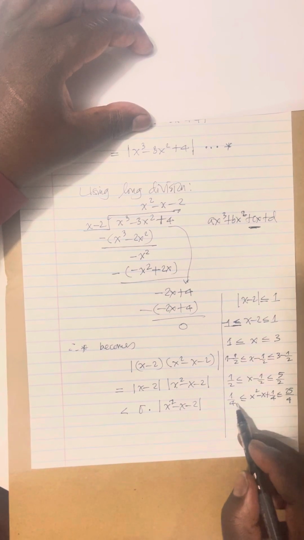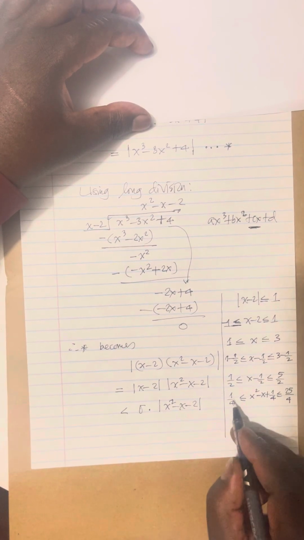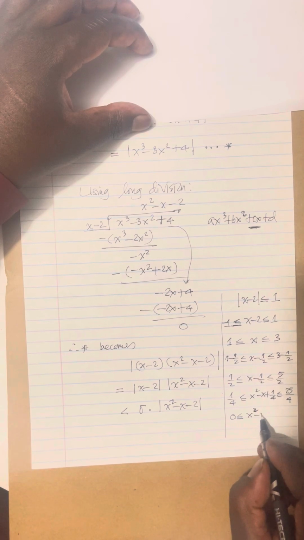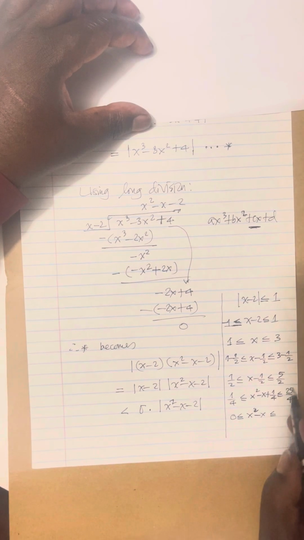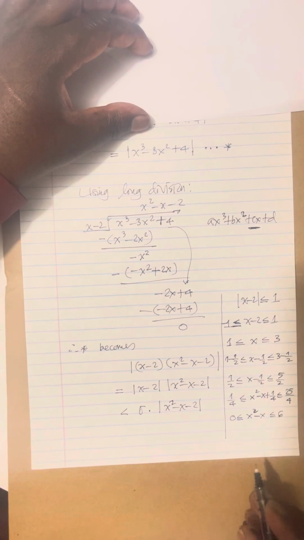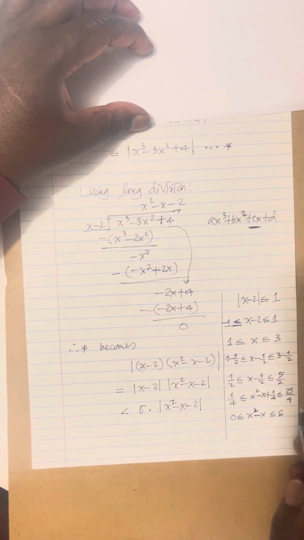So subtract a quarter from here, there, and there. This will be 0, less than or equal to x squared minus x, less than or equal to. Subtract a quarter from this one, it should give you 6. Please convince yourself that 25 over 4 minus a quarter is 6.